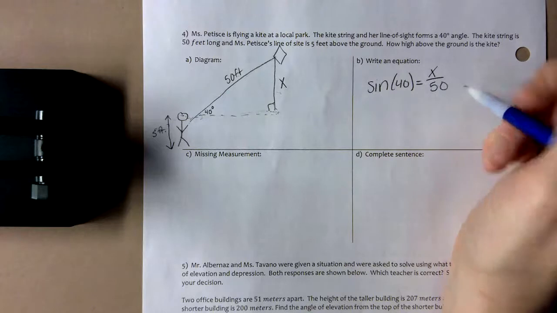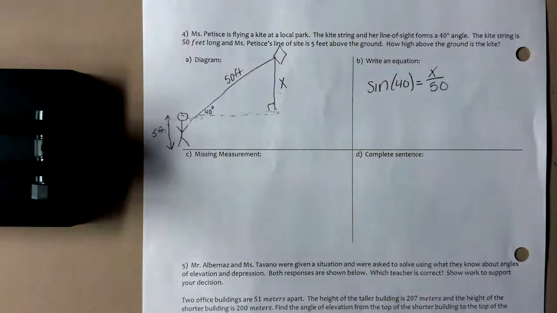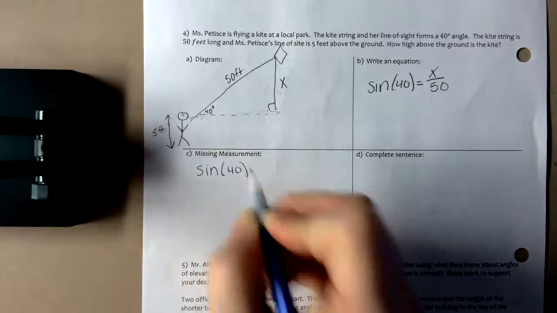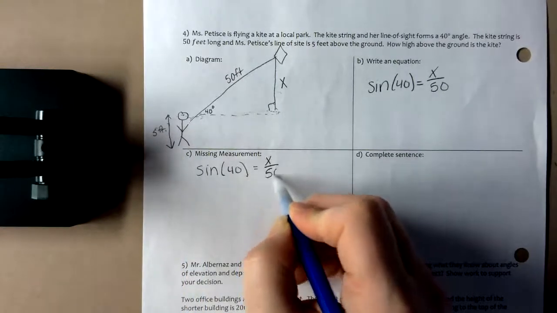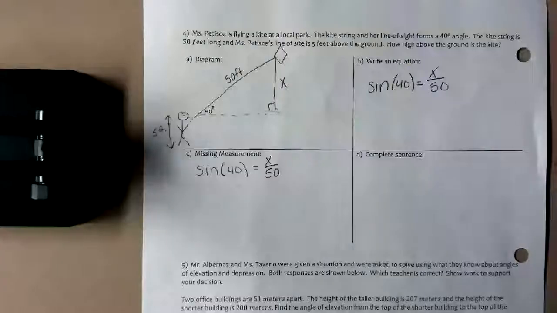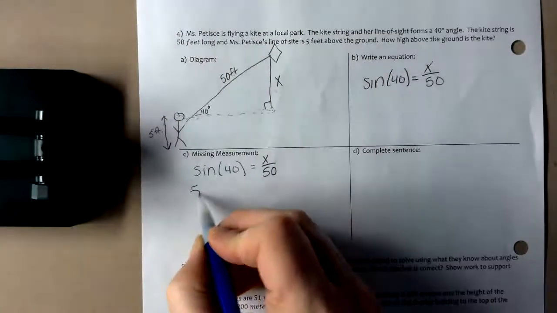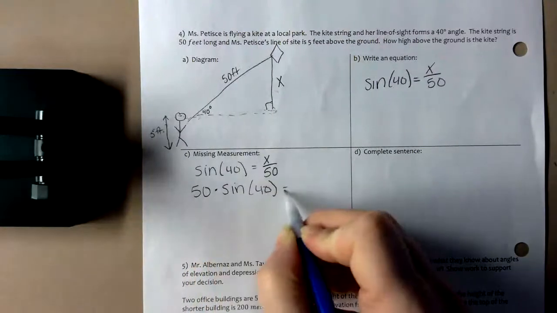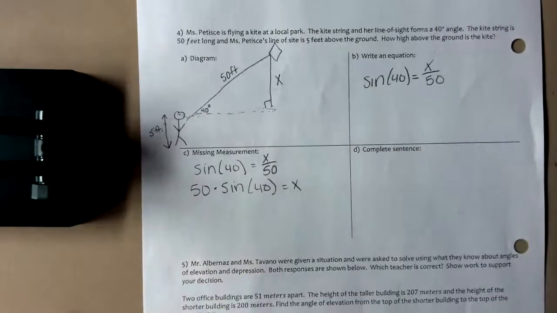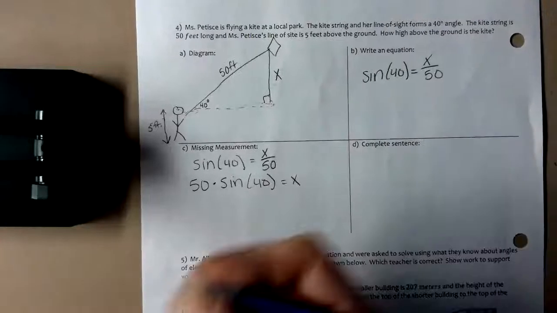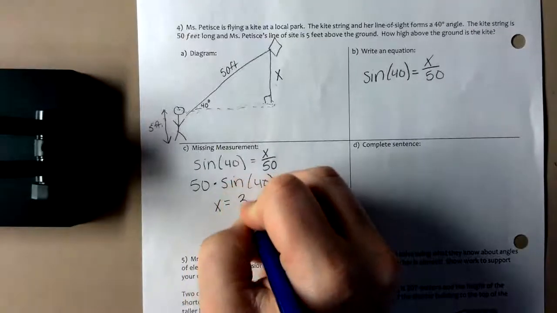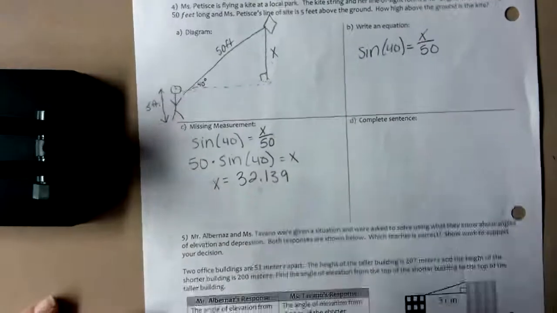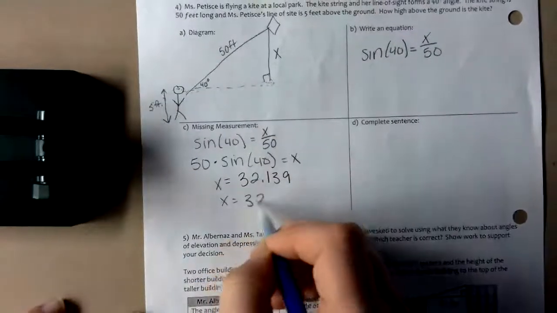So now when you solve that, which we'll do down in this square, so we have sine of 40 equals x over 50. In order to solve this, we need to multiply both sides by 50. So you're going to put 50 times sine of 40 in the calculator, and that's going to equal x. So then when you do that, you're going to get x equals 32.139. Again, it said to round to the nearest foot, so we're just going to say this equals 32 feet.